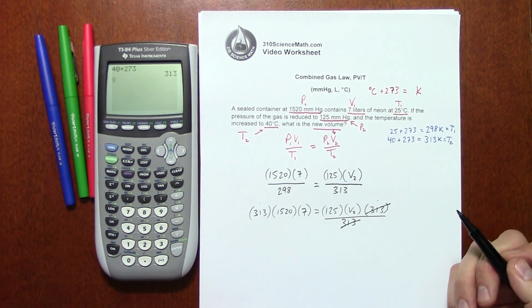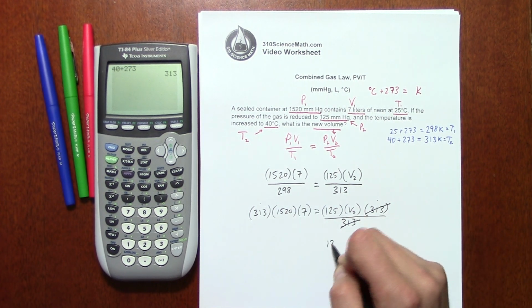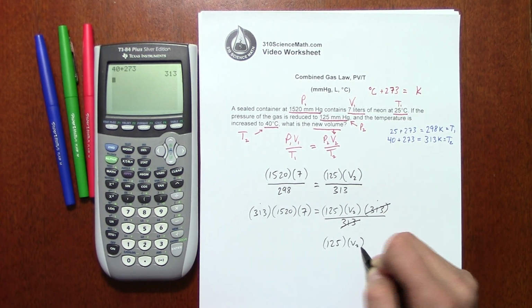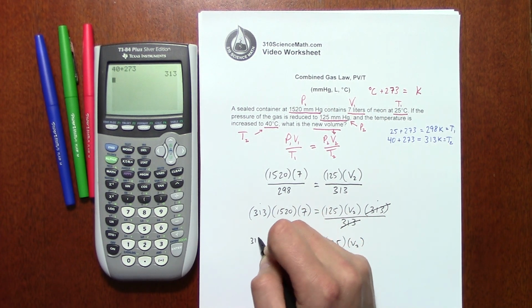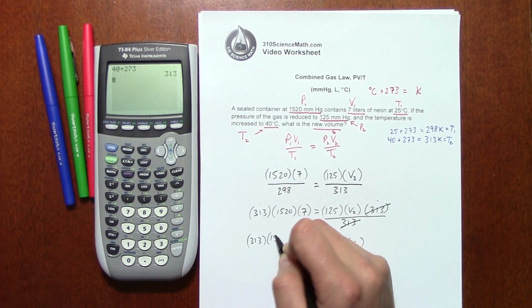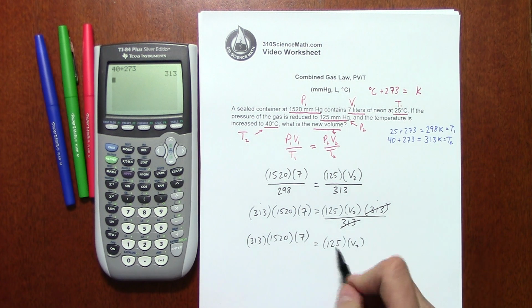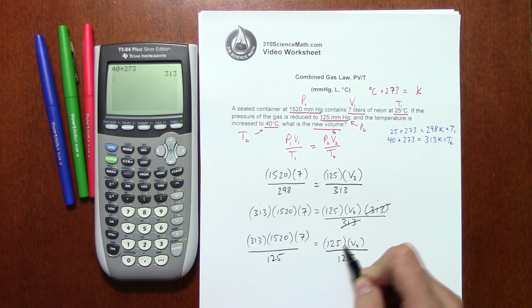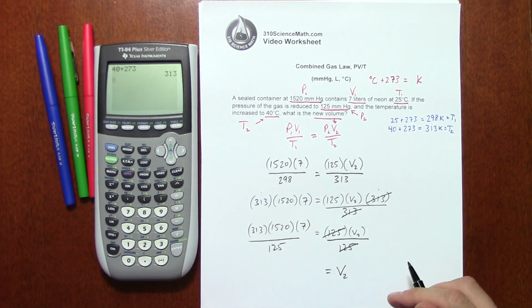These, of course, are going to cancel. And so now I'm going to divide both sides by 125. Again, I'll be dramatic with the algebra to show you every step. So we have 313. Haven't done anything with actually multiplying these out yet, just reorganizing everything. So divide by 125, divide by 125, cancel, cancel. So V2 is going to be equal to whatever this big monstrosity turns out to be.